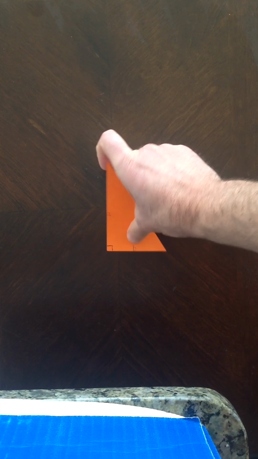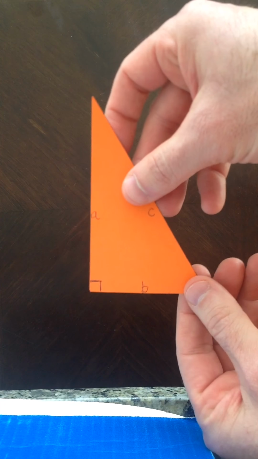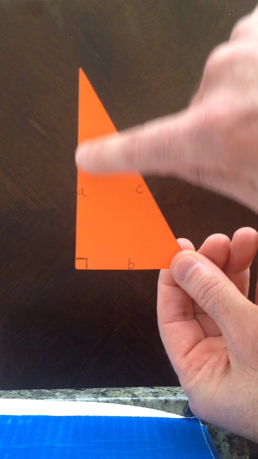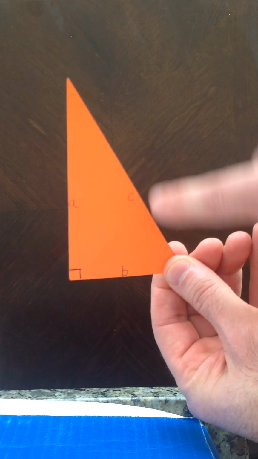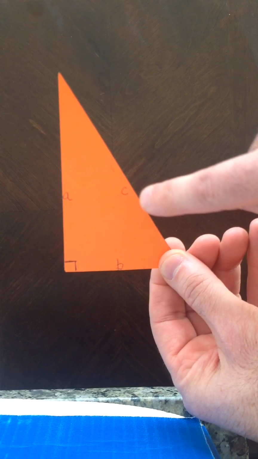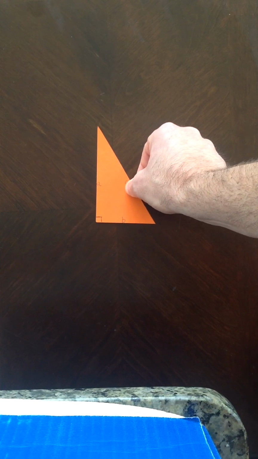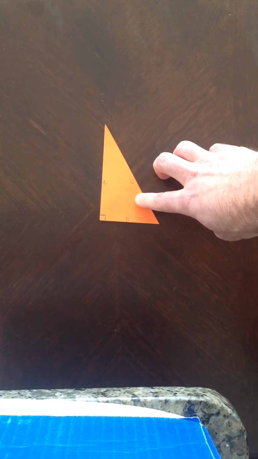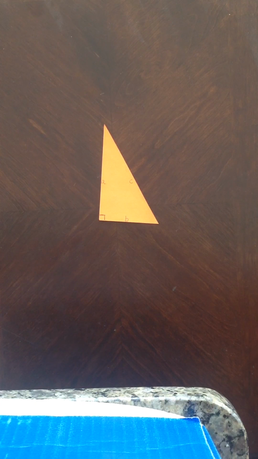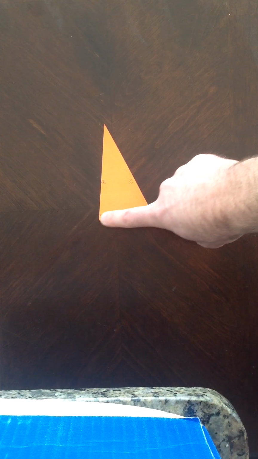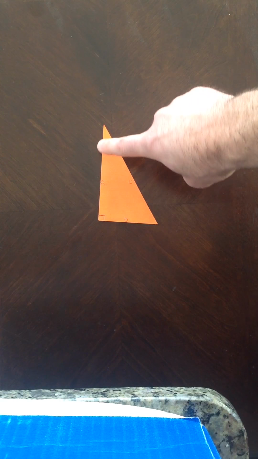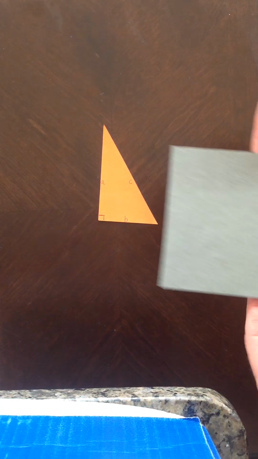So you can see I labeled everything. We know that the legs right here are marked A and B, and then the hypotenuse right here is labeled with a C. And what we're going to do is make squares come off of each one of these legs and the hypotenuse. So this would have taken a little bit of time. But I have to find this length right here, length A, and make a square out of it.